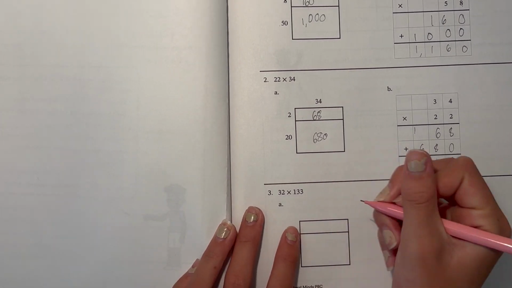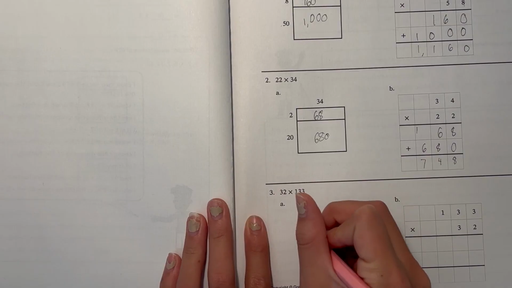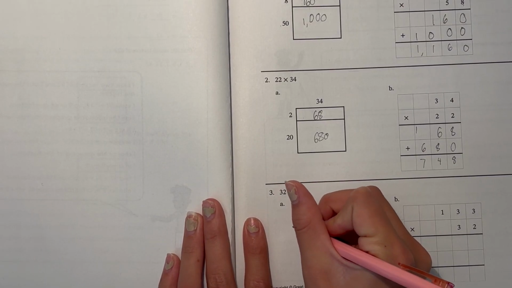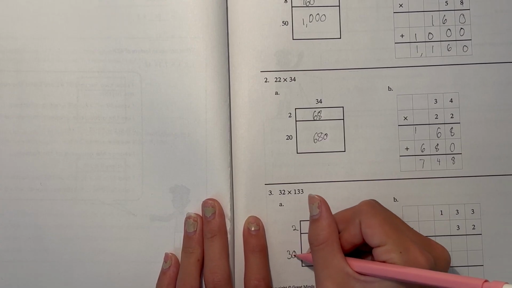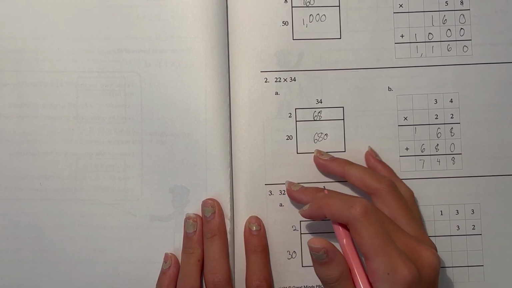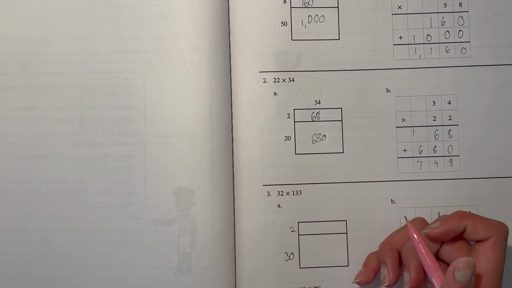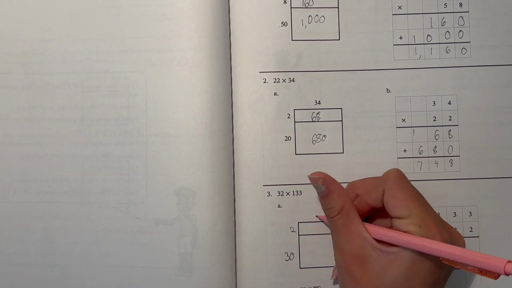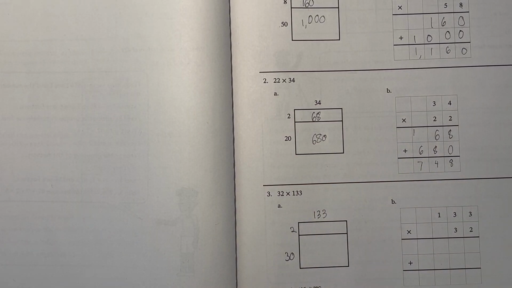So we're going to do the same thing as we did last time, where you separate the first number, so 2 and 30, because it's the tens place and the ones place, so 30 plus 2 equals 32, and then you put the second number on the top, 133.